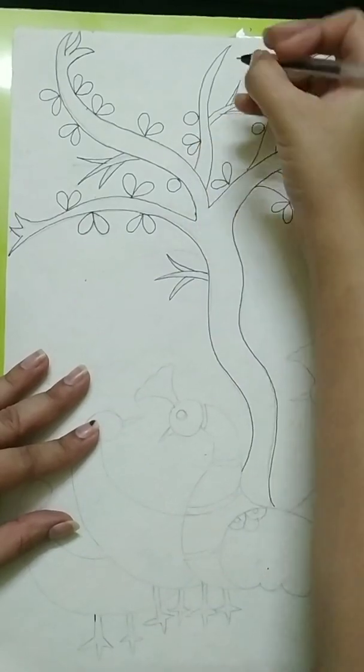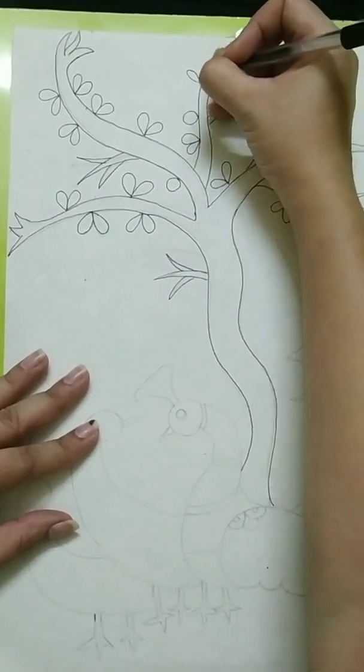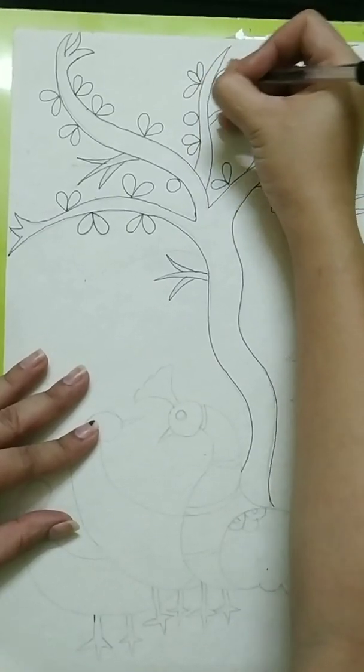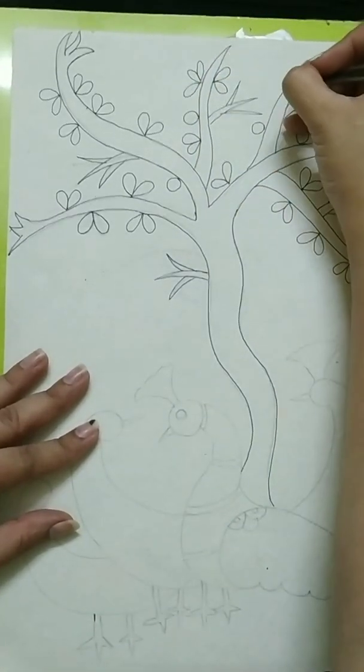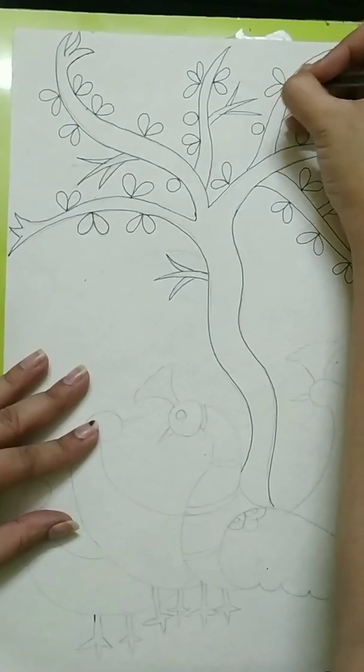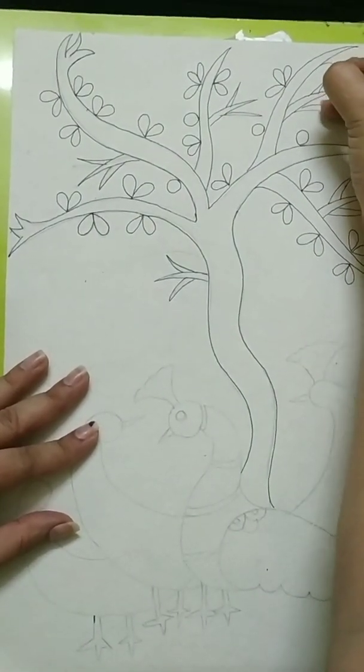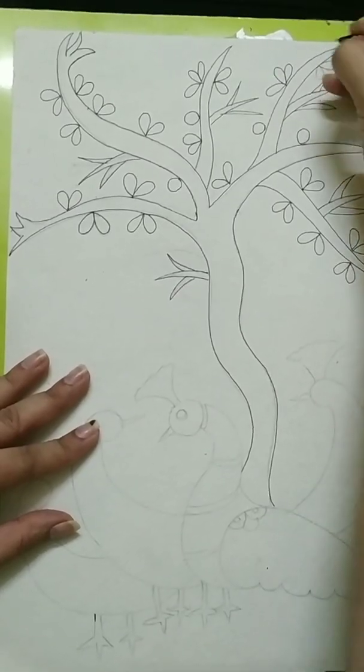Like, I'm just drawing the way I want to draw my leaves. You can create your own pattern of leaves also. People use natural colors, but these days they have also started using poster colors.